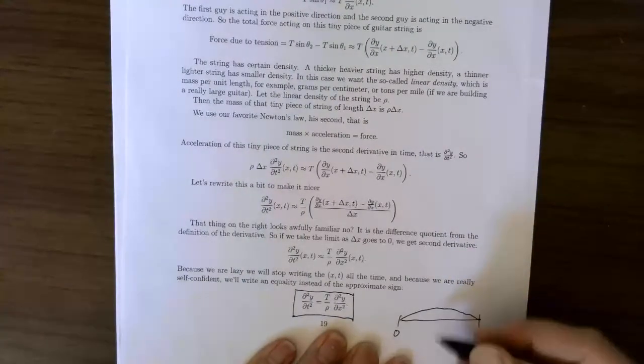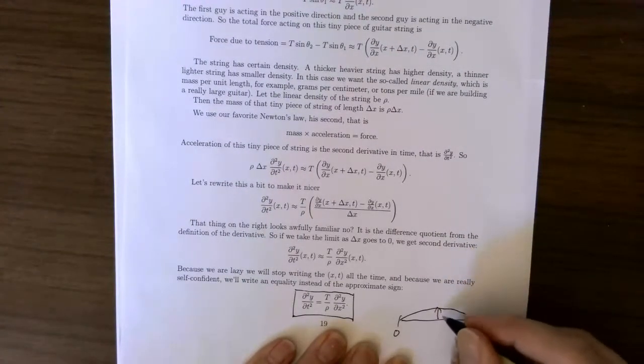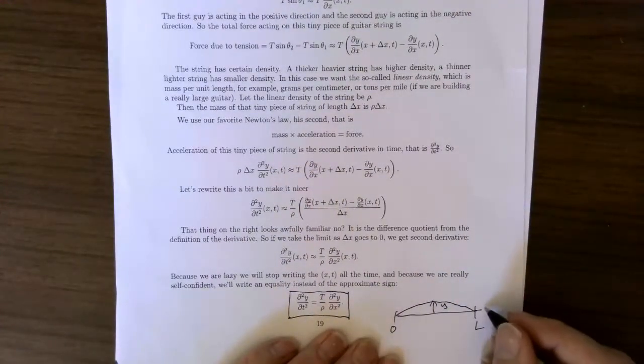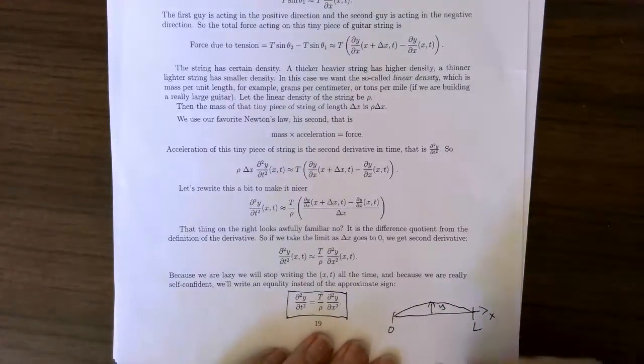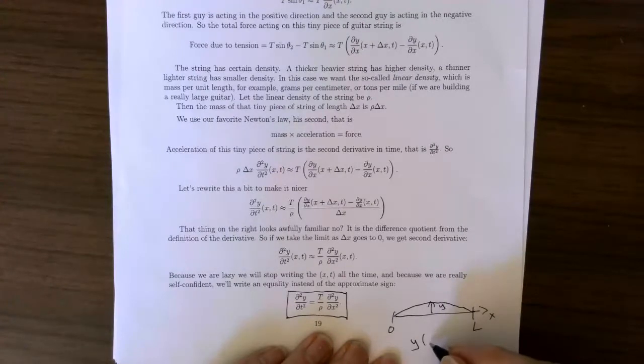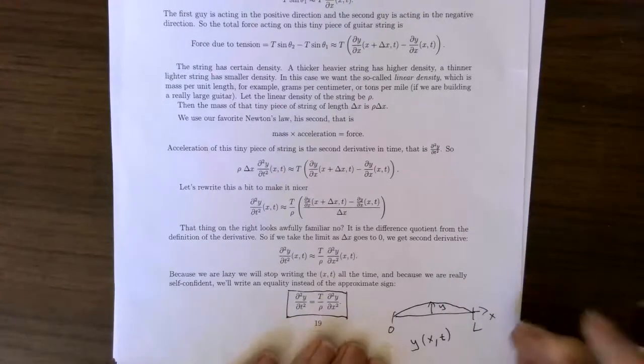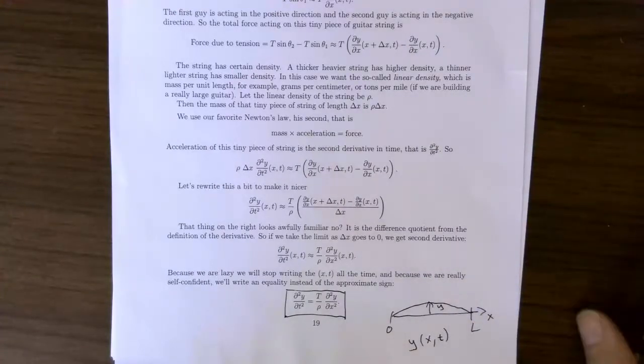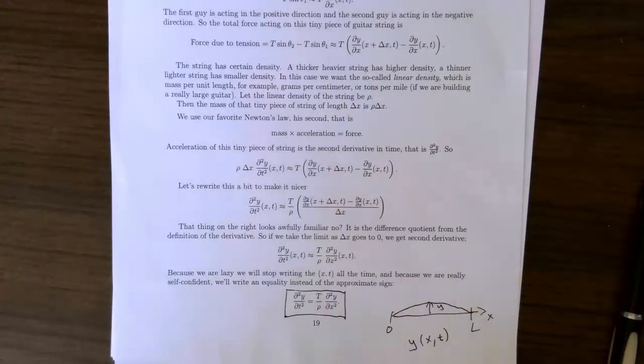it looked something like this, where the displacement was y, the position on the string was x, and then there was also time. So y is a function of x and t, and at each position it can have some displacement, and of course the displacement is going to be different at different times because the string vibrates, right? And we're trying to figure out how does it vibrate.